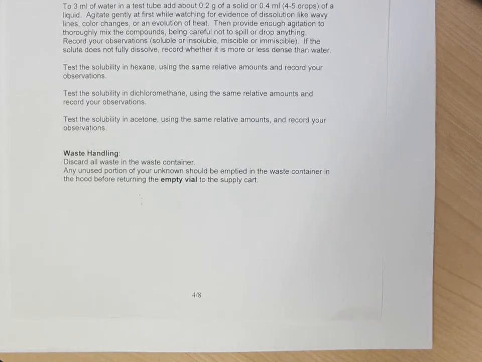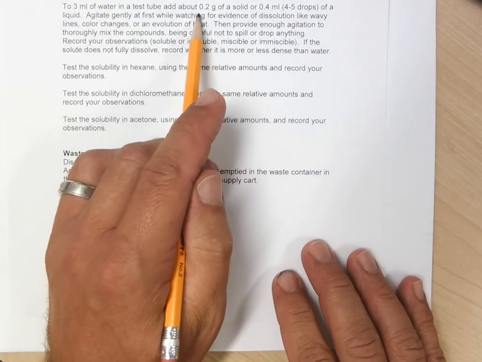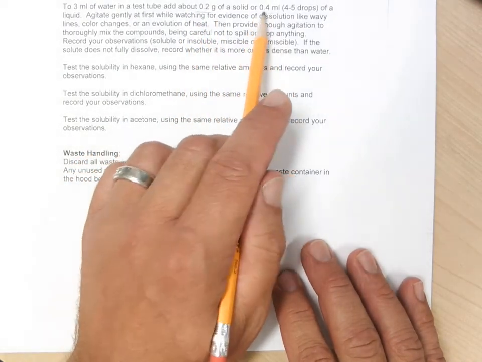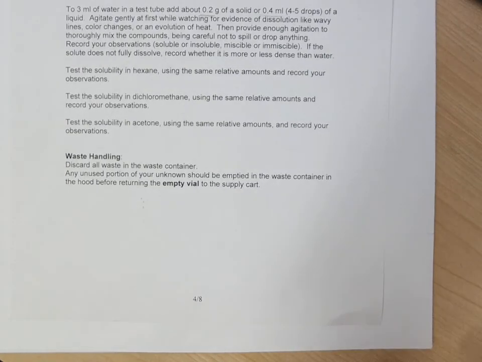Again, we have a more detailed procedure here for how much solid you would put in with how much liquid, and agitate it first and look for any evidence that it's dissolving, and then whether it dissolves or not is very important.